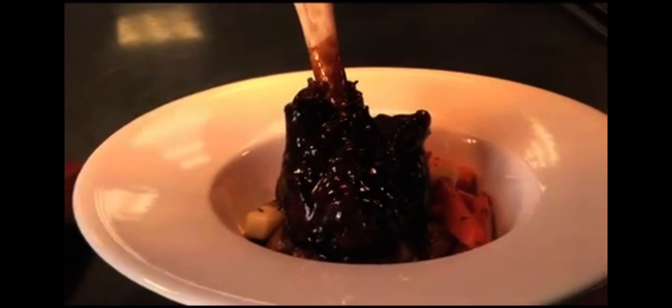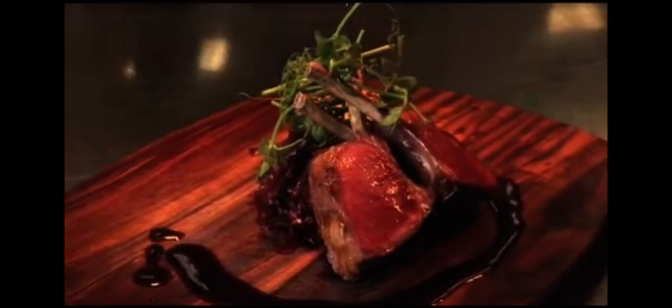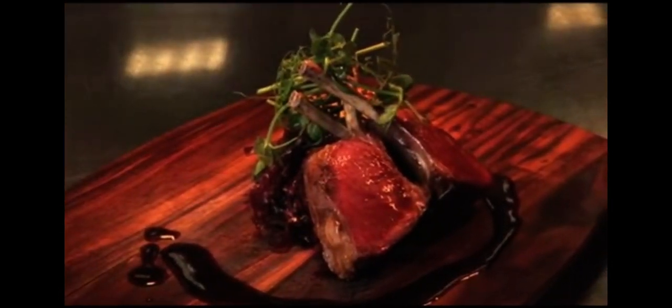Another common cut of meat found on menus is lamb rump. It is a tender piece of meat that comes from the top back of the animal and is commonly roasted to ensure meat is not tough.